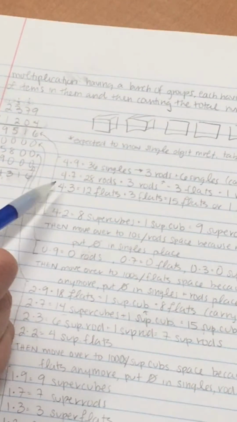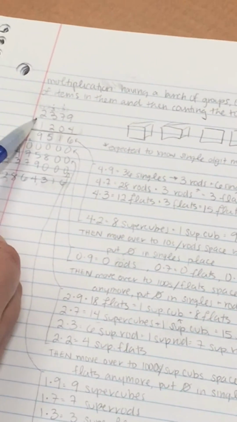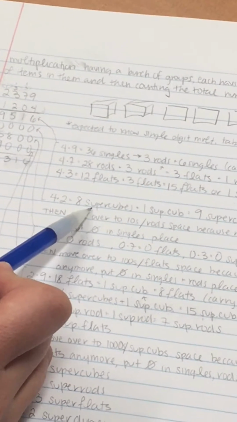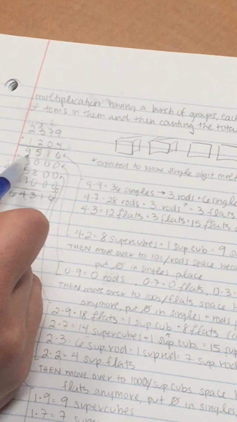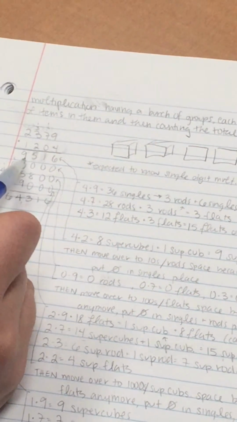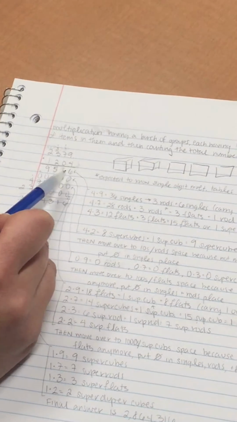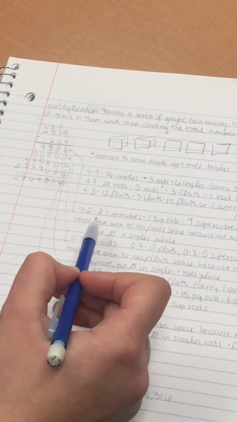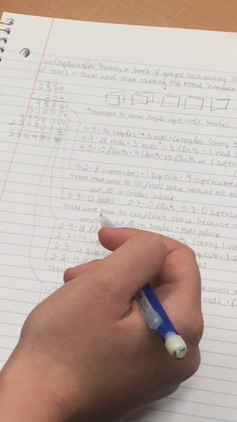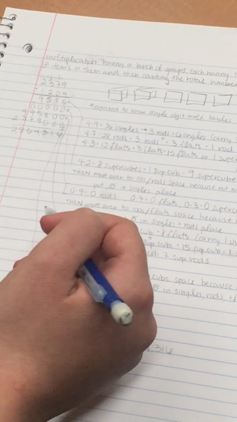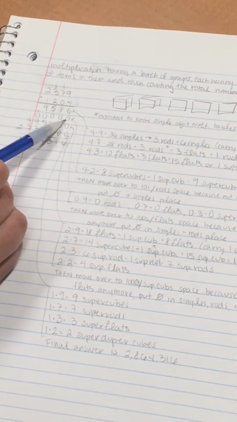Finally, we'll take our 4 and multiply it by 2, and we get 8 supercubes, plus the 1 other supercube from above, and we'll get 9 supercubes. So now we have all 4 of our numbers here: 9, 5, 1, and 6. After that, we have to move over to the tens place, or the rods place, because we are not multiplying by singles anymore, so we'll put a 0 in the singles place.